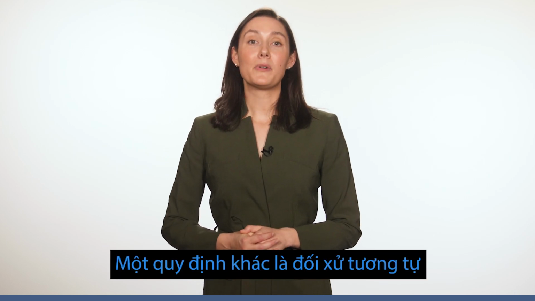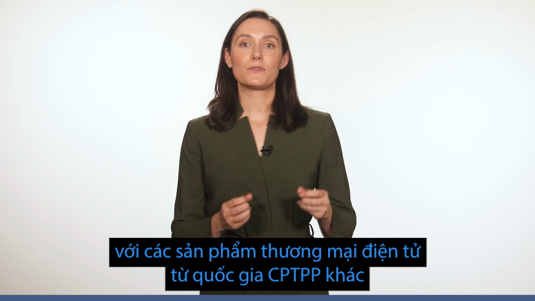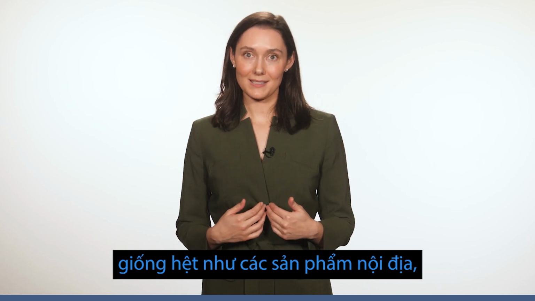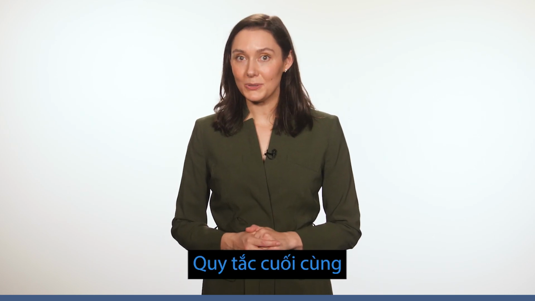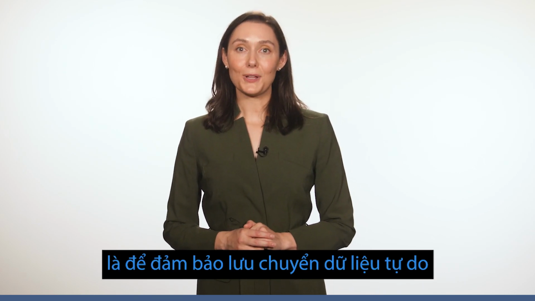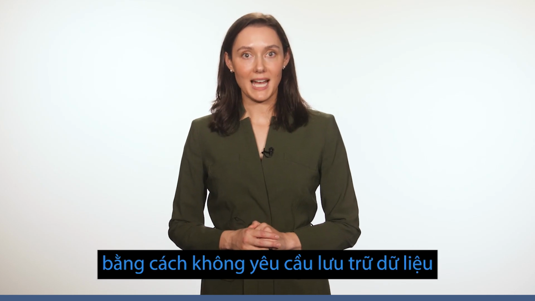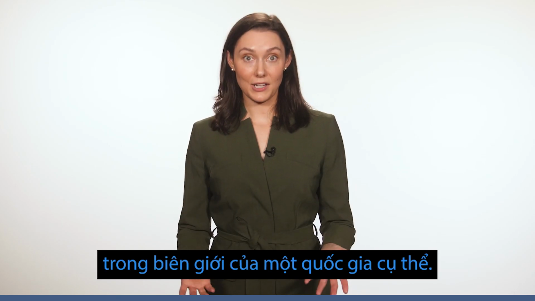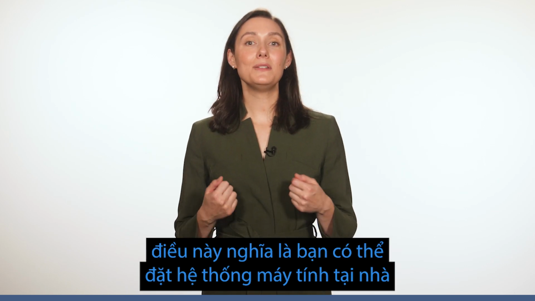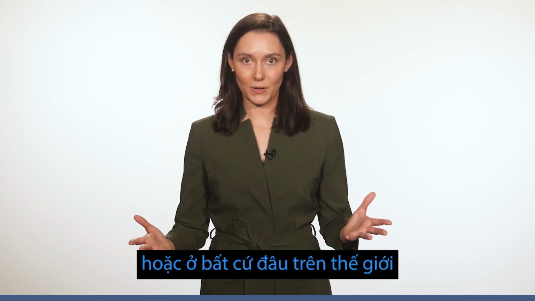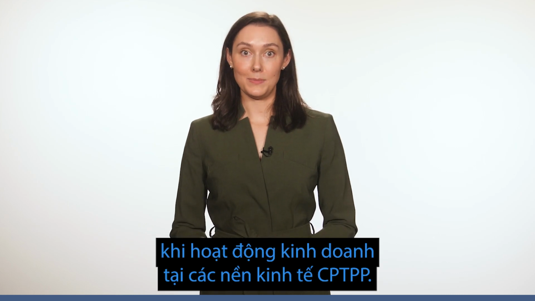Another rule is to provide the same treatment to digital products from the other CPTPP countries as those received by domestic products, particularly with regards to customs duties. And the final rule is to ensure the free flow of data by not requiring data to be stored within the borders of a particular country. For Vietnamese firms, this means you can locate computing facilities at home or around the world while conducting business in the CPTPP economies.